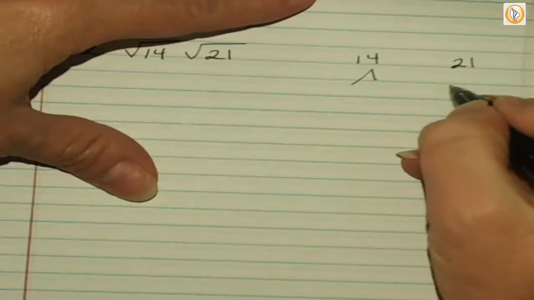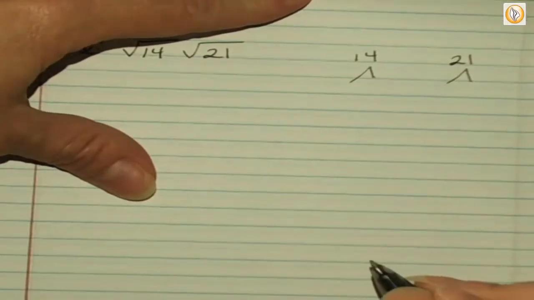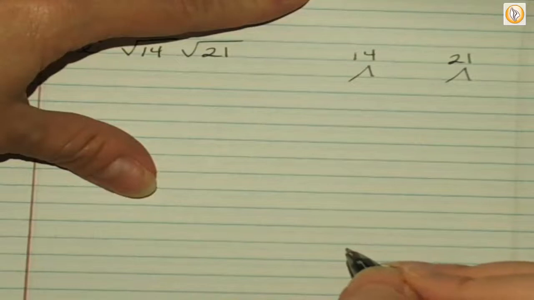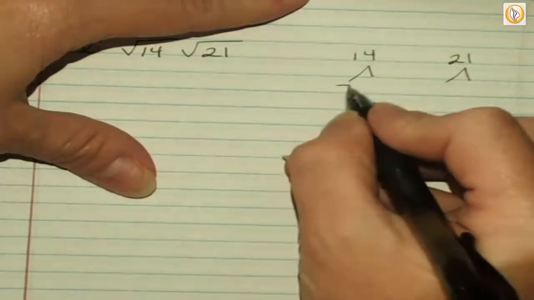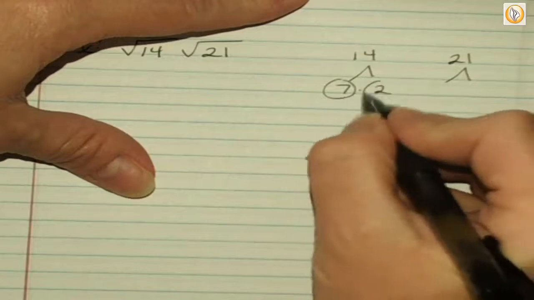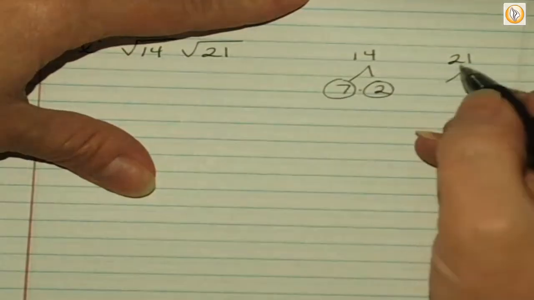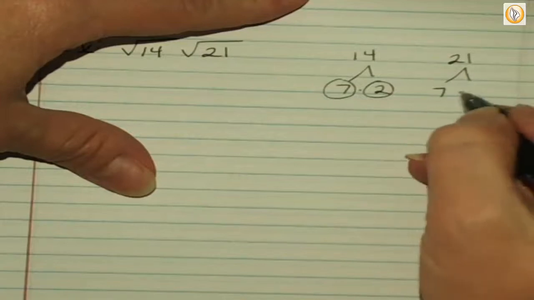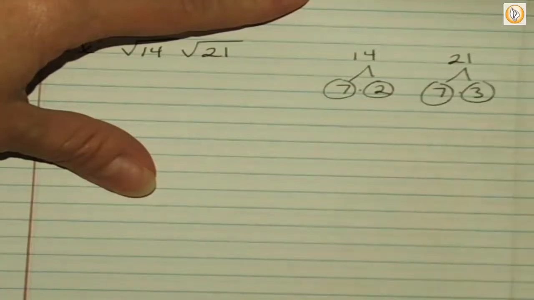So we have 14 and 21. Joseph, what two numbers when multiplied give me 14? 7 times 2. These two are prime. Joseph, what two numbers give me 21? 7 and 3. Those two are prime.